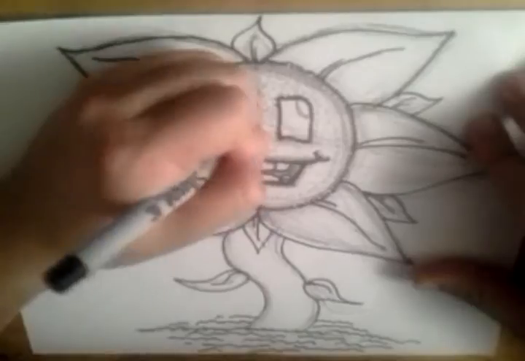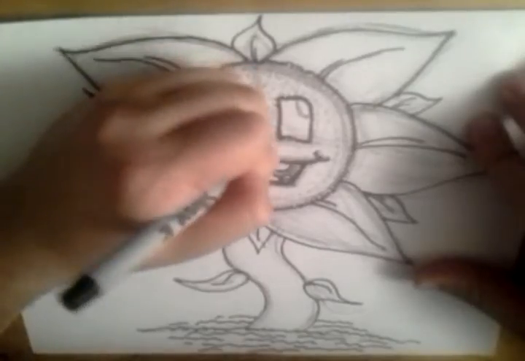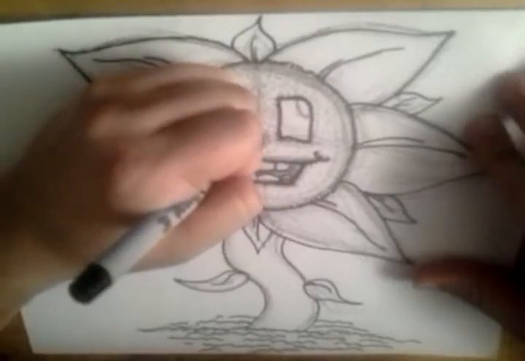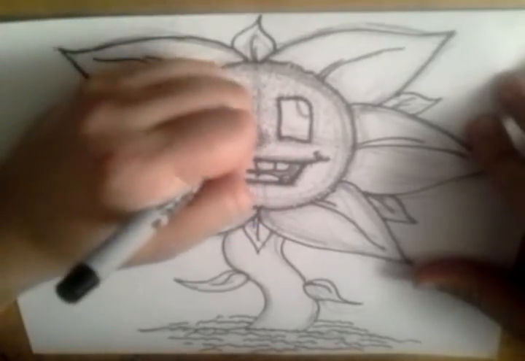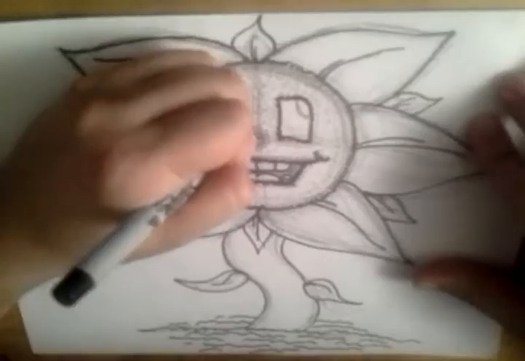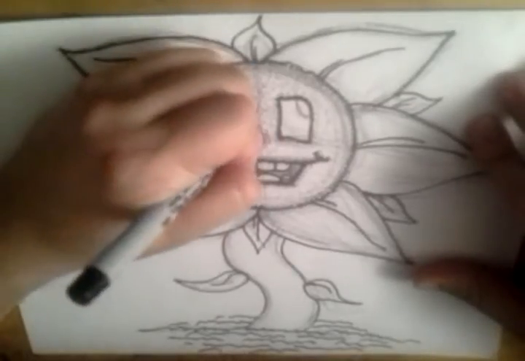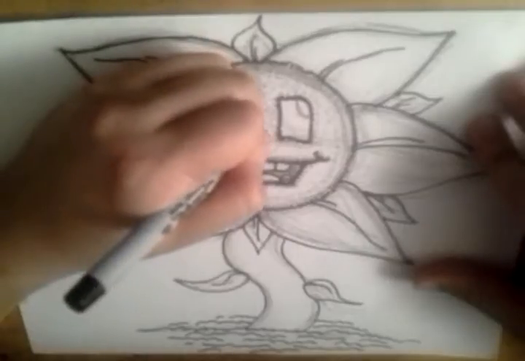So remember how I do a checkered pattern? That's sort of how I'm doing with these spikes. In between each of these two gaps, there's going to be a spike in between, going above that.